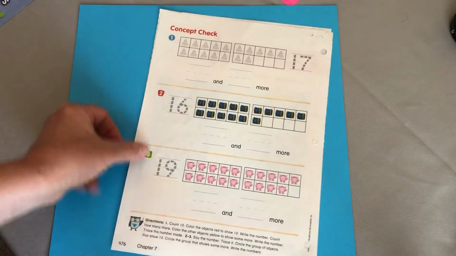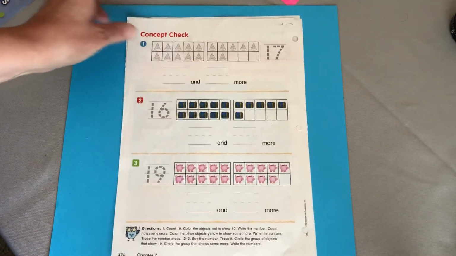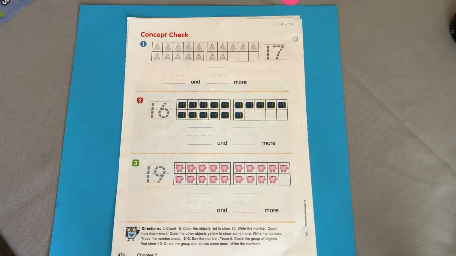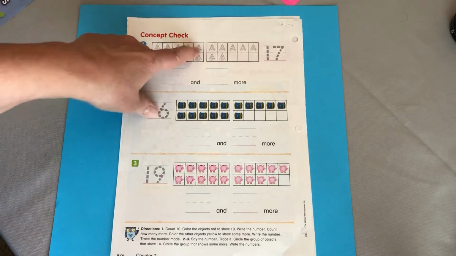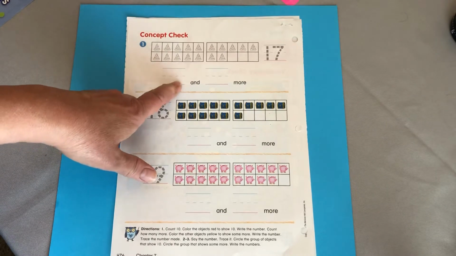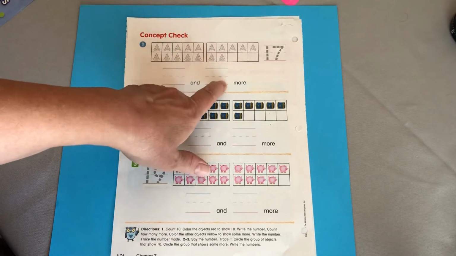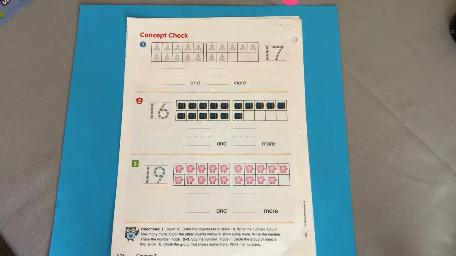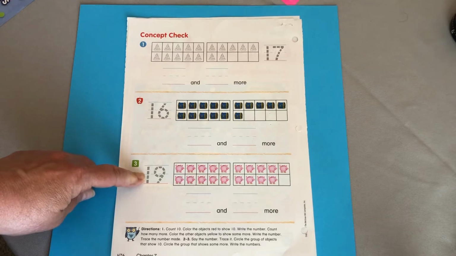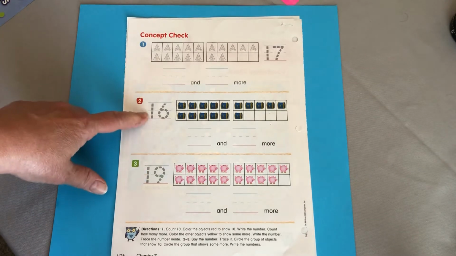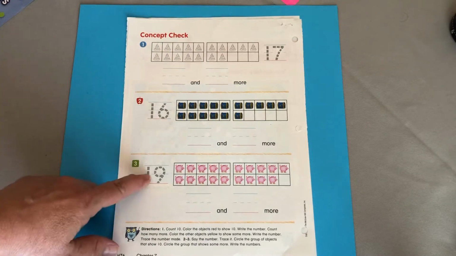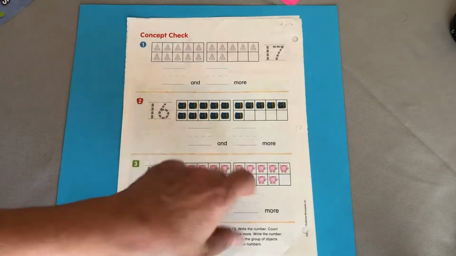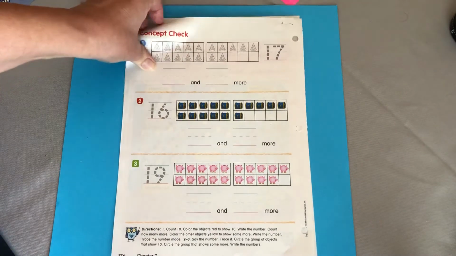On the back of this page, you're going to show how to make 17, okay? You're going to say how many are in this 10 frame, 10, and how many more so that you can make 17. For these two, we're taking it apart, and you've done these so many times. 16 is how many and how many more. 19 is how many and how many more. I know you can do those.